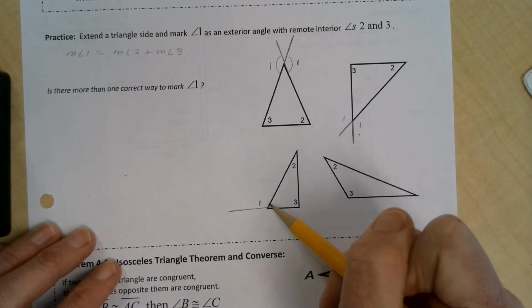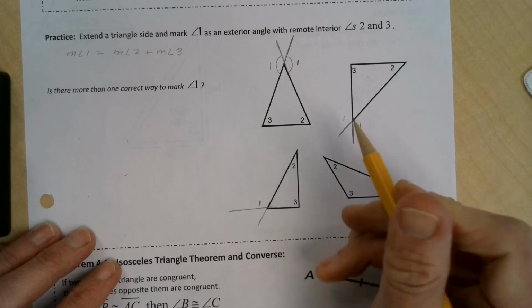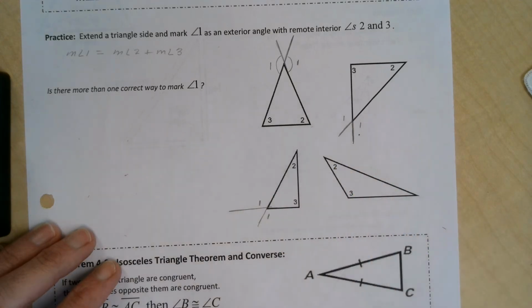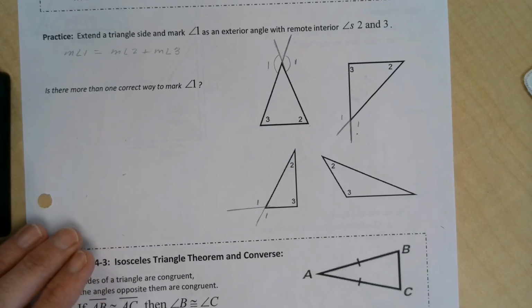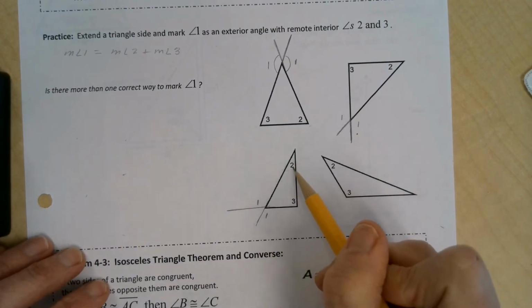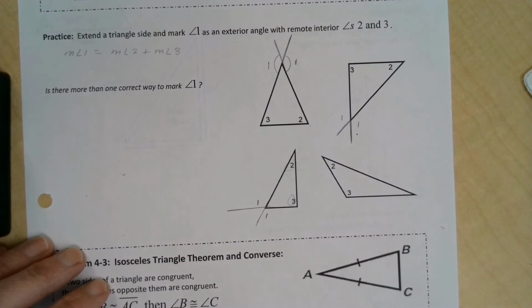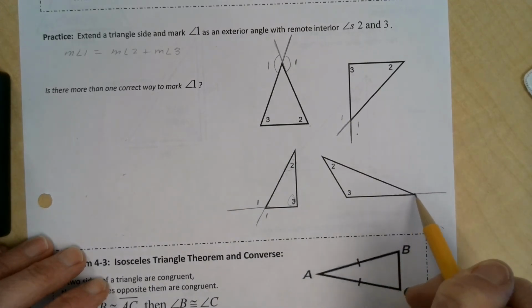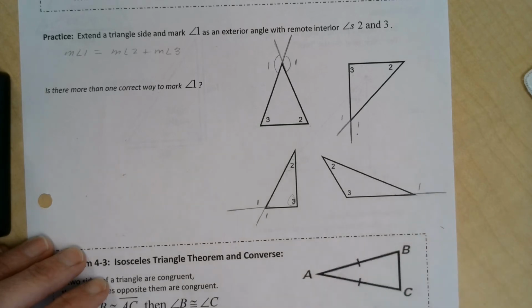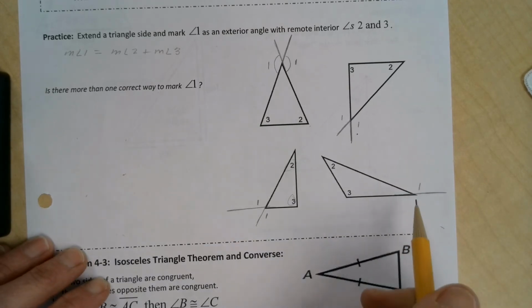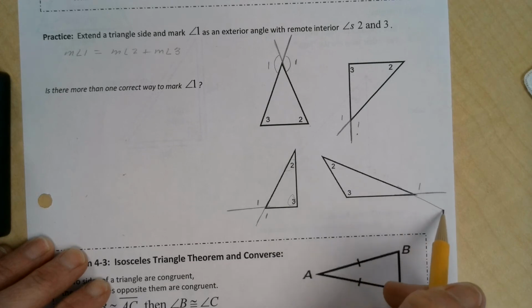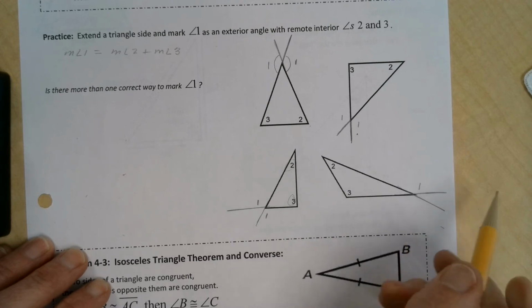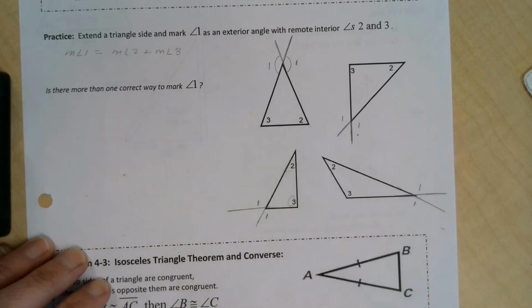Raise your hand if you extended this side. Okay. They are both exterior angles and have the same measure as the sum of 2 and 3. All right, here comes, I bet you everybody did this one. Anybody do this one? Yeah, this one was a harder one.